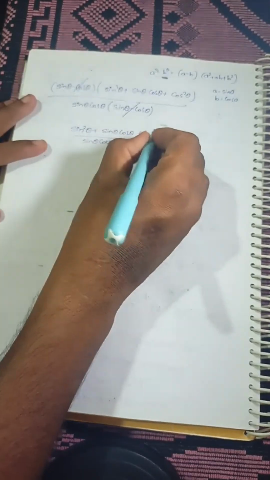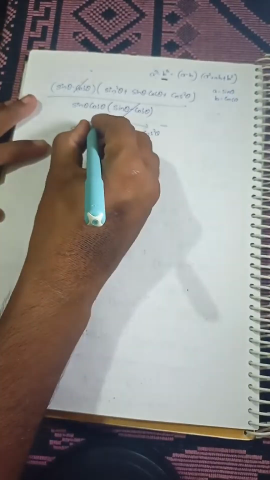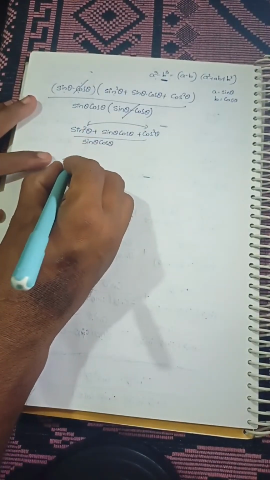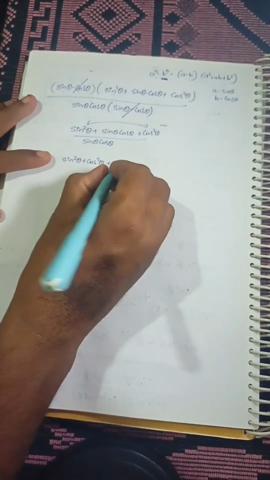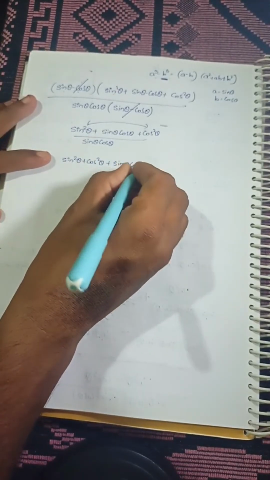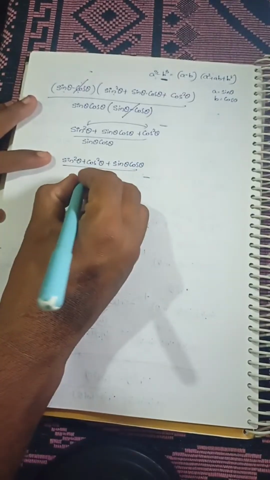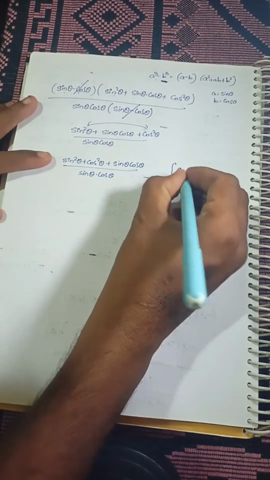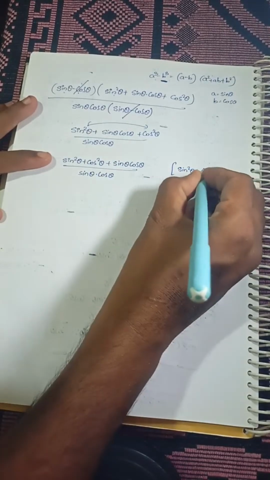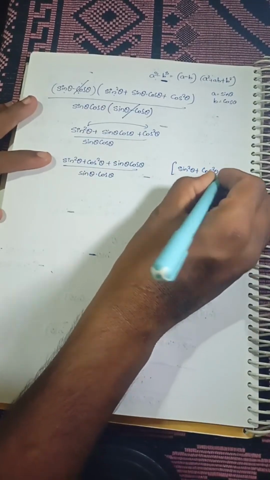Sin square theta, write down sin square theta plus cos square theta together. Sin square theta plus cos square theta plus sin theta cos theta by sin theta into cos theta. As we know, sin square theta plus cos square theta value is 1.